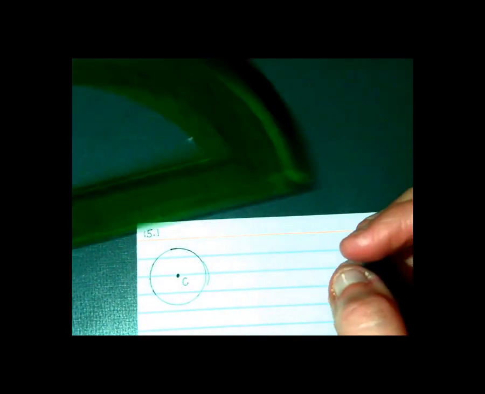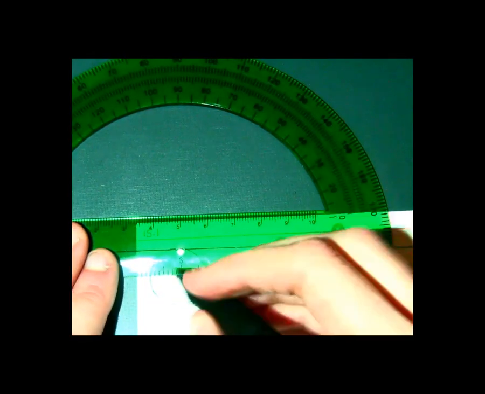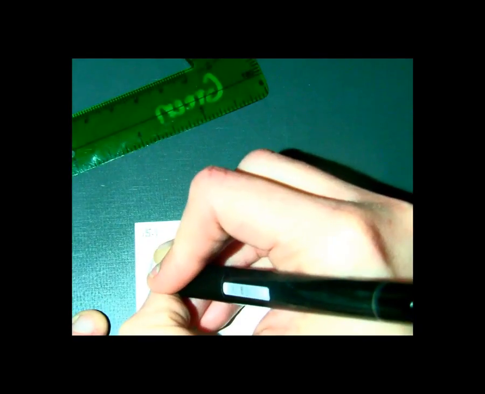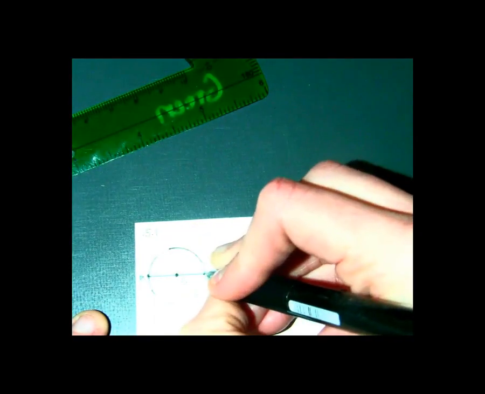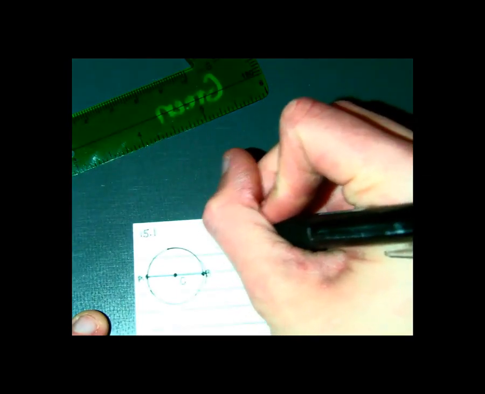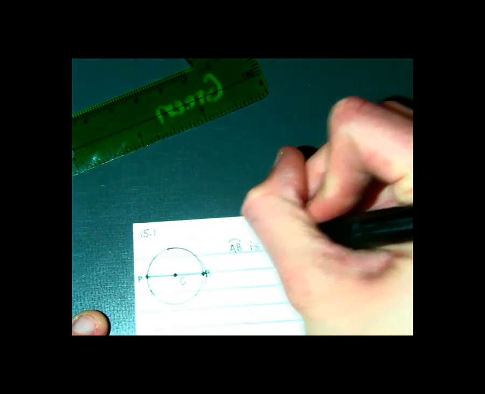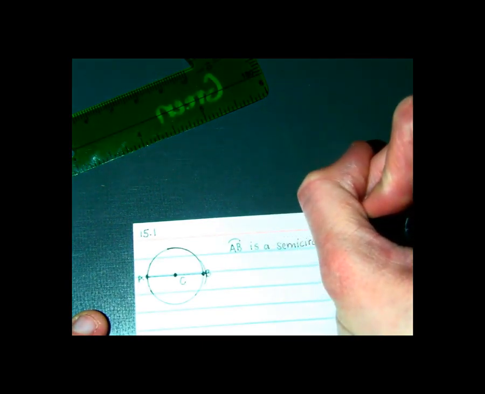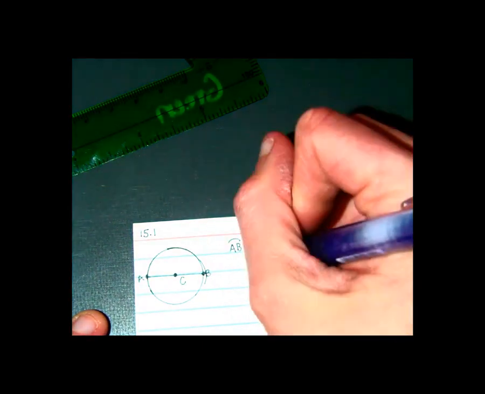And then you're going to draw a diameter. Because that's what a semicircle is. A, B. So AB is a semicircle. A semicircle is 180 degrees.